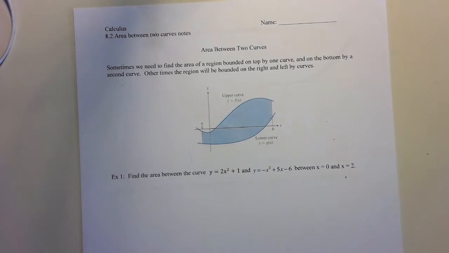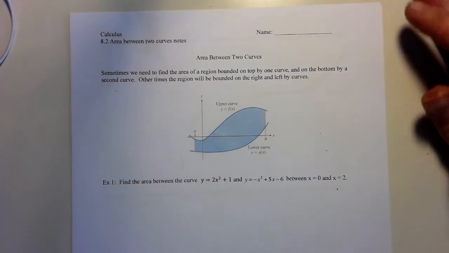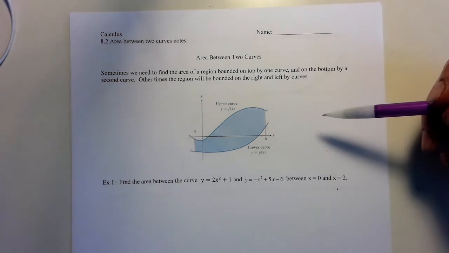Okay, so our next section is going to be 8.2. We skipped a little bit ahead just because of what's going to work best for what you guys have already done and what we're doing right now with not being in the classroom.